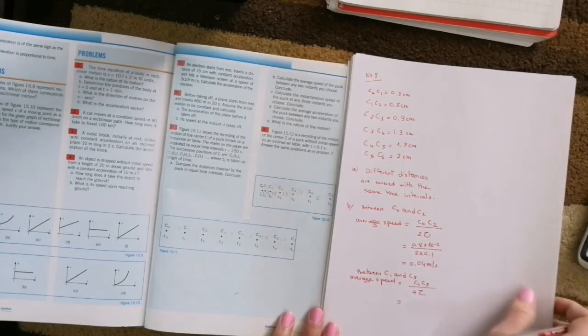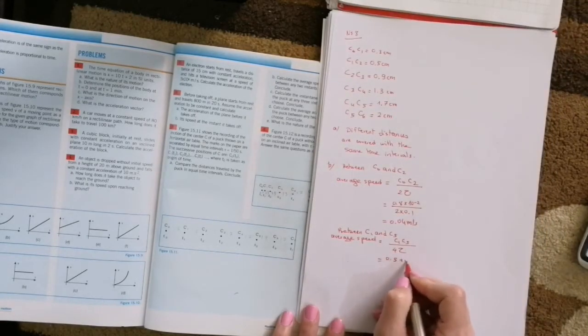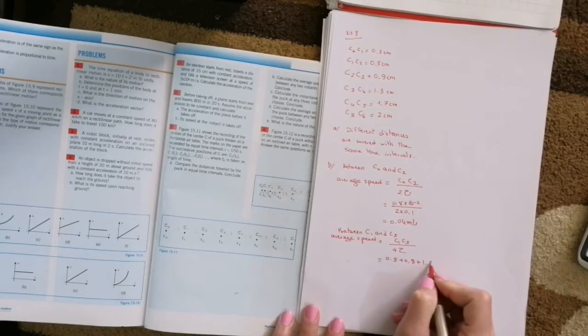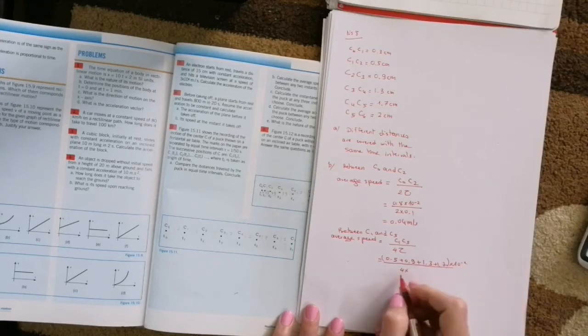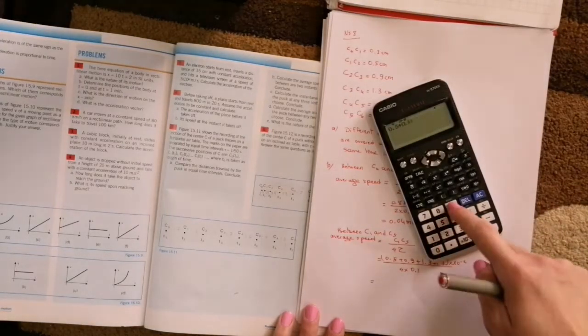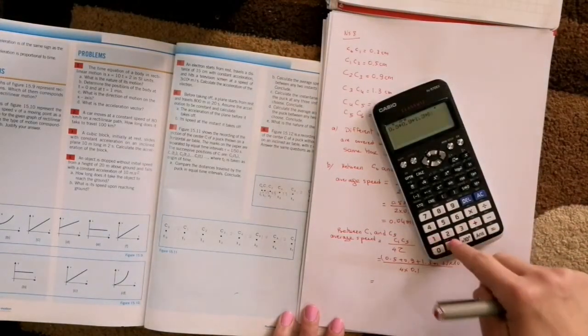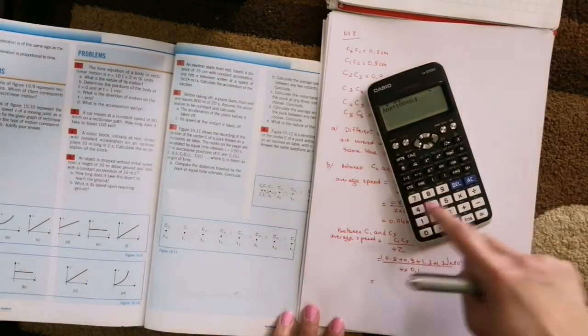C1, C5 is 0.5 plus 0.9 plus 1.3 plus 1.7 all over 4 times, of course times 10 minus 2 here times 0.1, equals 0.5 plus 0.9 plus 1.3 plus 1.7 over 100 over 0.4.